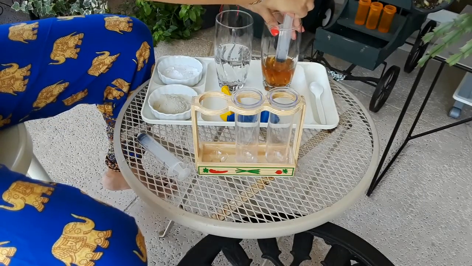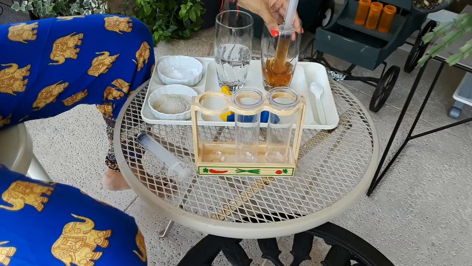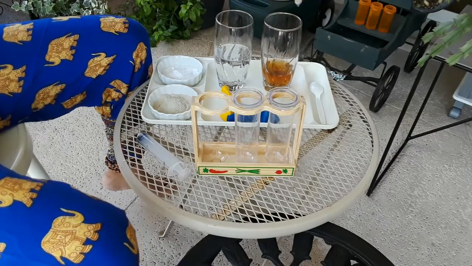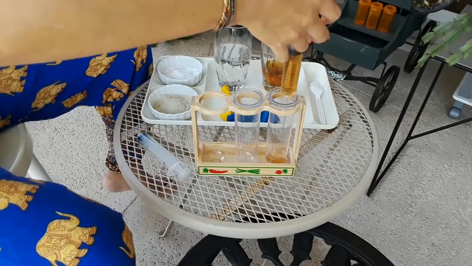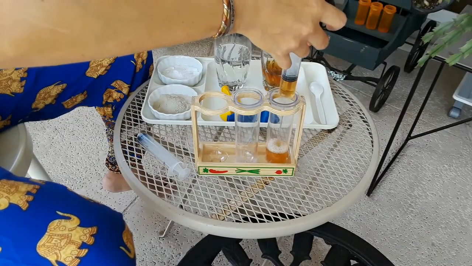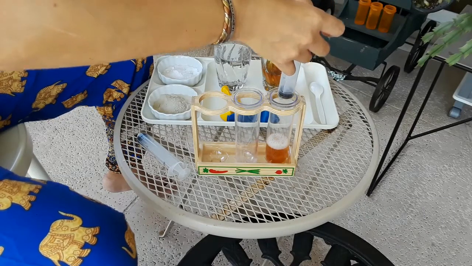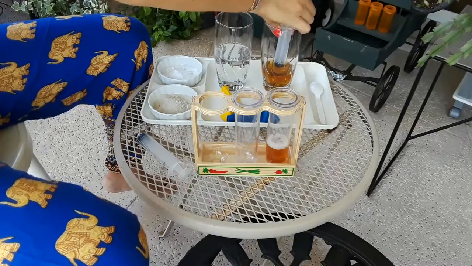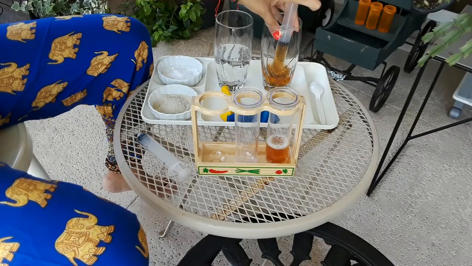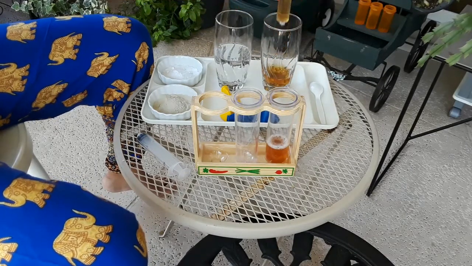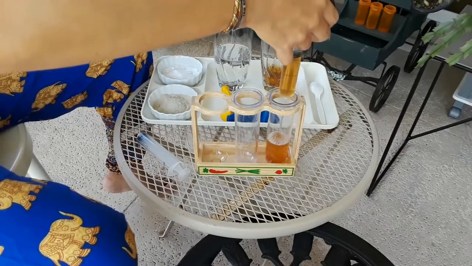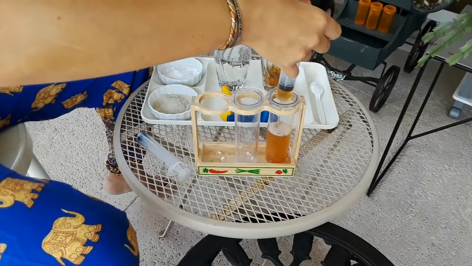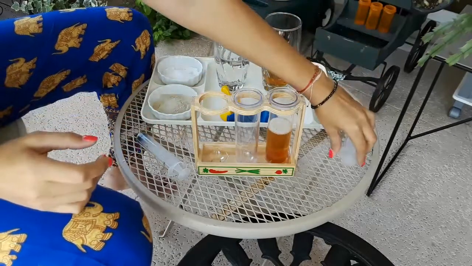All right, so I'm going to get 2 syringes full of apple cider vinegar, putting it in here. One more. Good.